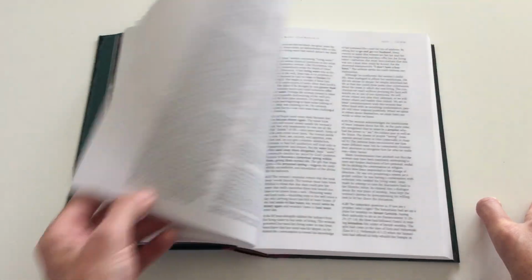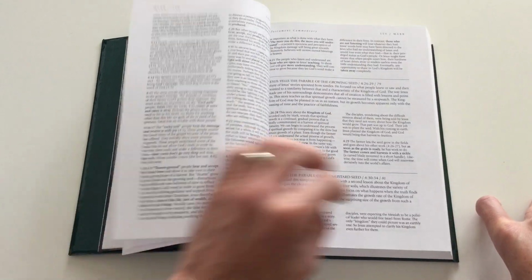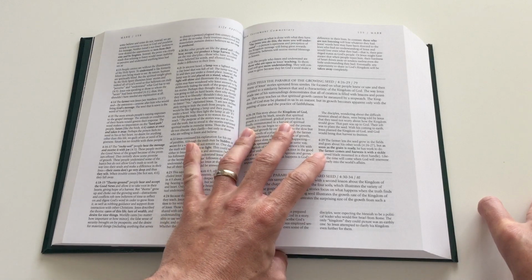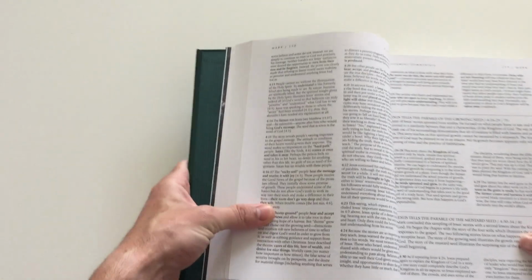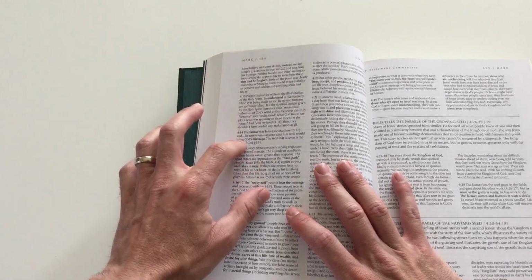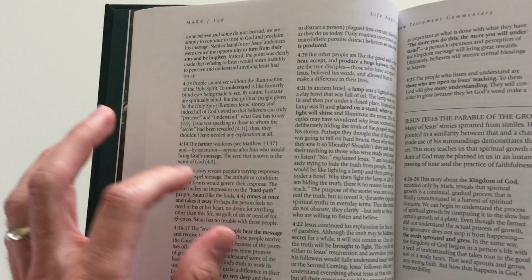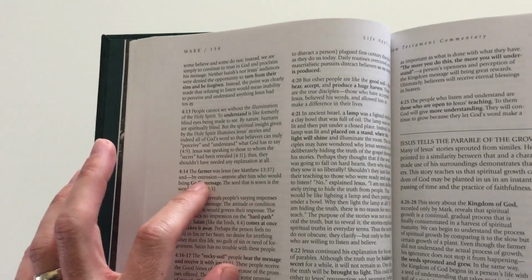Another thing that I really like, and a lot of commentary books do this, and I really appreciate it, is when you get to a commentary note, here we're in Mark chapter 4, verse 14. Whatever word is taken straight from the Bible, they make it bold, so you know that this is what was said in the Bible.